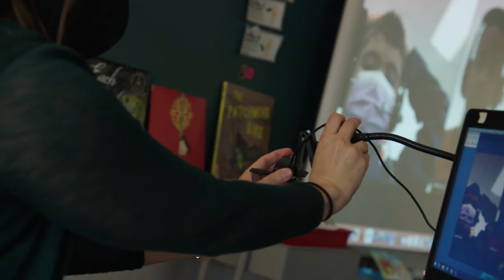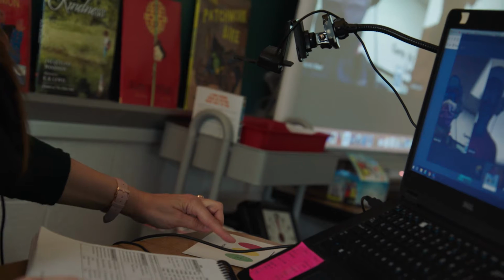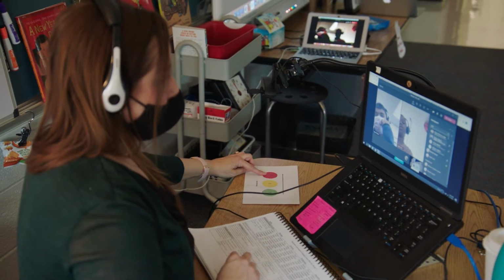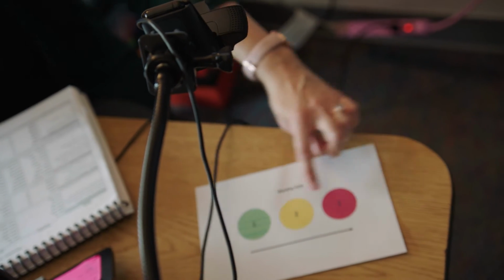All right, I'm going to show you something with the camera, so just give me a moment. All right, you see that? Teachers can also utilize the webcam as a document camera. It has a gooseneck stand for easy adjustment. While using her webcam as a document camera, the students are able to see whatever she is displaying on her desk.